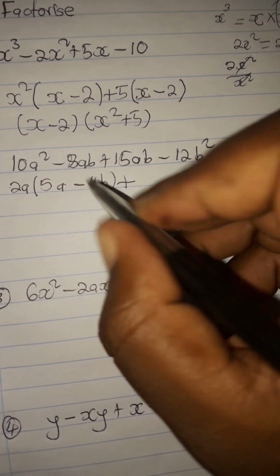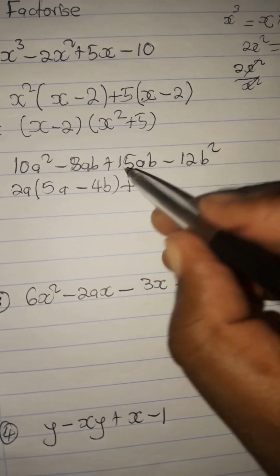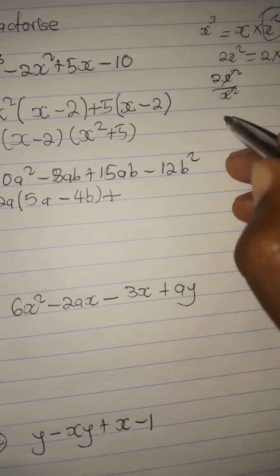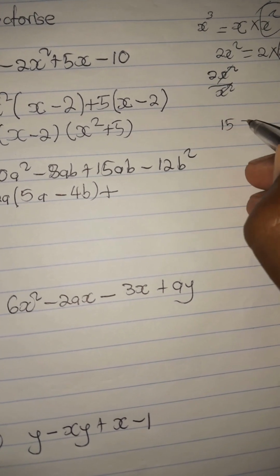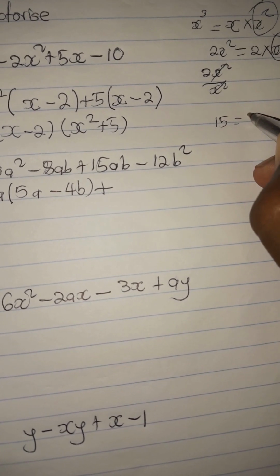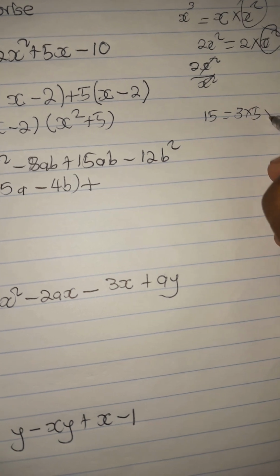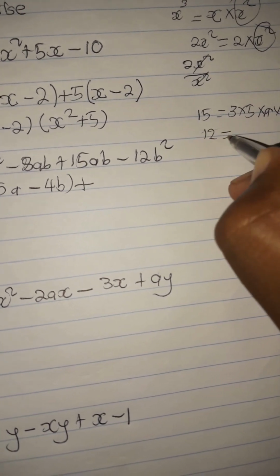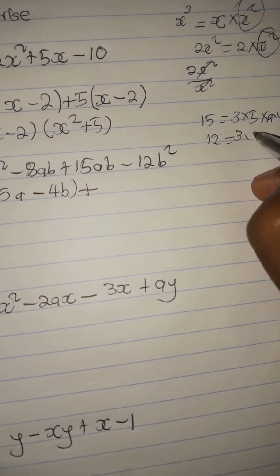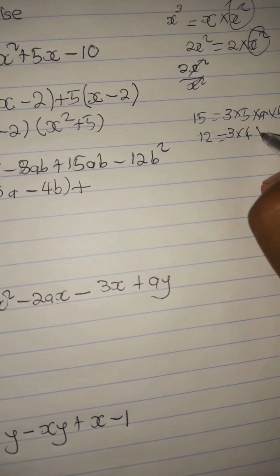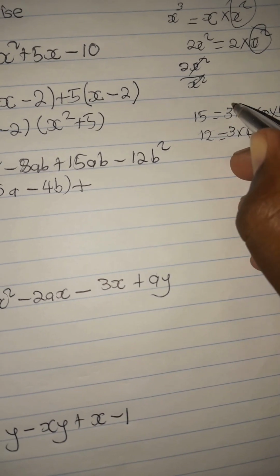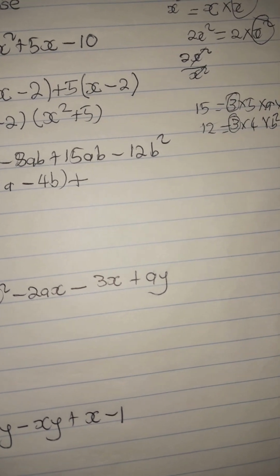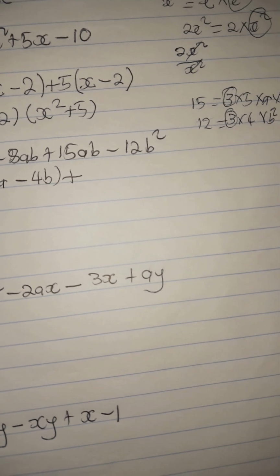Then all right, we have 15ab minus 12b squared. The factors of 15 can be 3 times 5 times a times b. For 12, that will be 3 times 4 times b squared. We can see that 3 is common, so in this case we could take 3b.